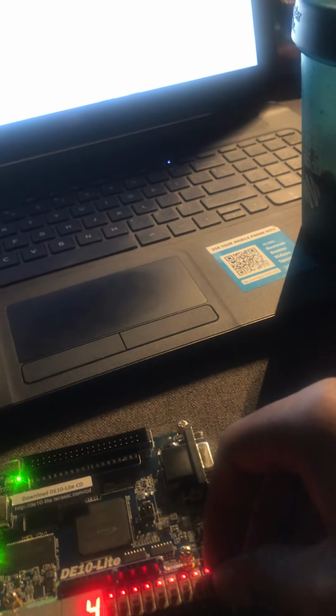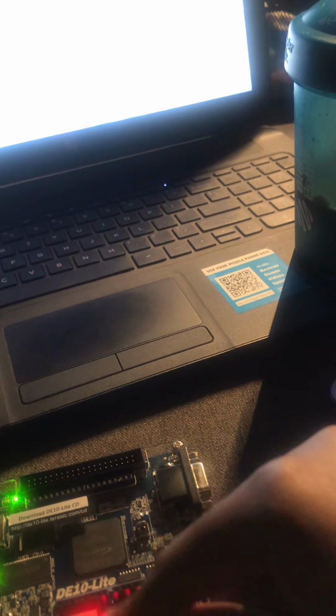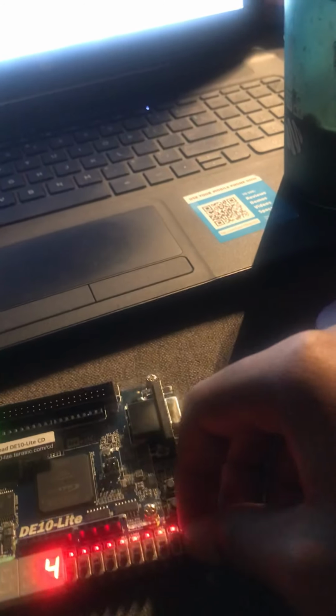And if we go to state 01, so switch 0 at 0 and switch 9 at 1, we have 3, which is correct. And if we go to 10, we should have 2, and 11, we should have 7.